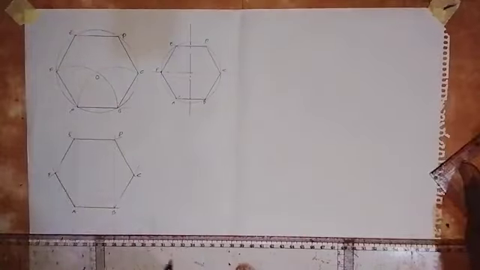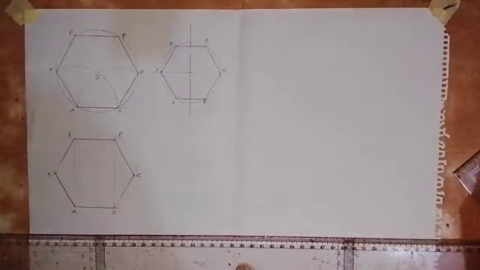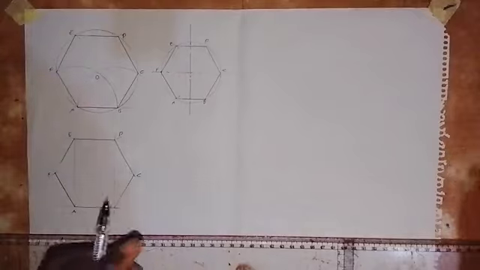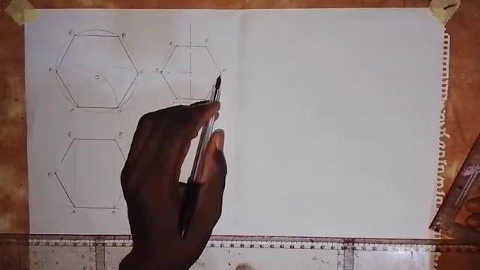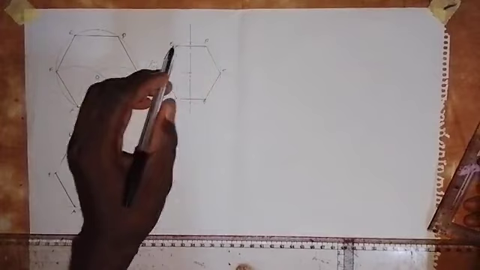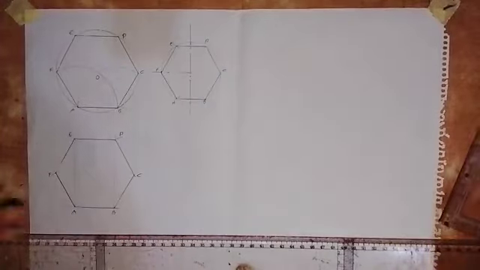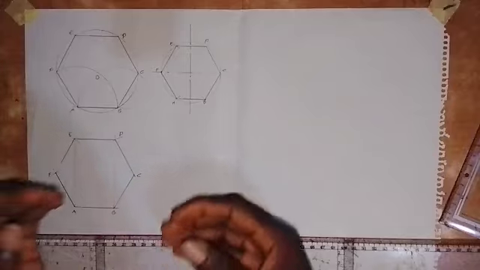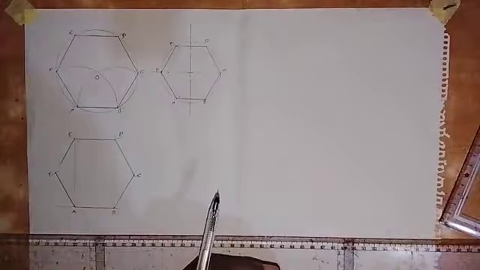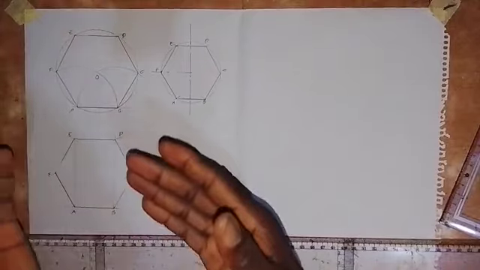So this is the hexagon, in which we are given the distance across corners. The distance across corners is the distance from here to here, which is the diameter of the circle. If you are given the diameter of a circle and you're asked to construct a hexagon, you still follow the same method. So let's say the diameter that you are given is 60 millimeters.